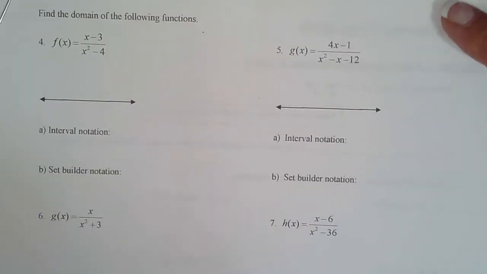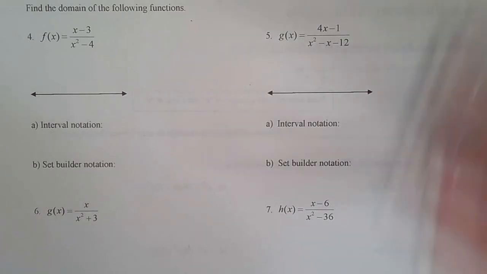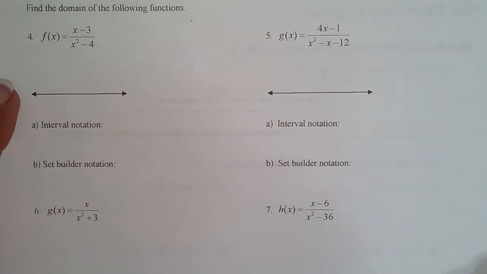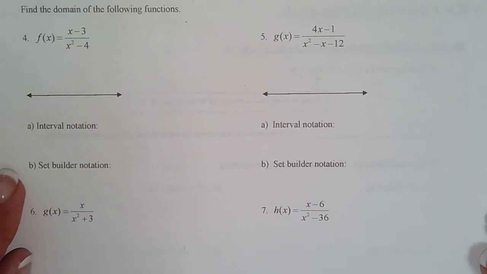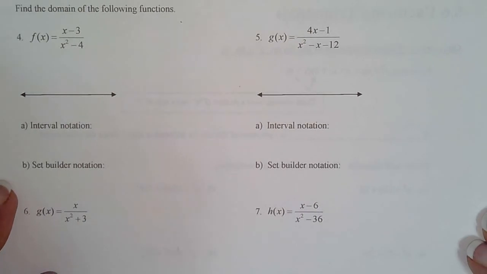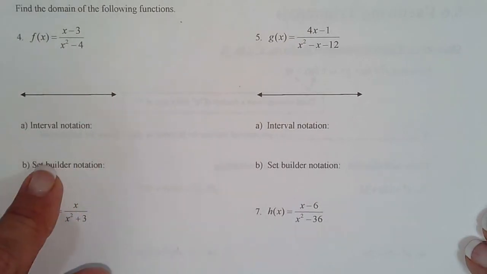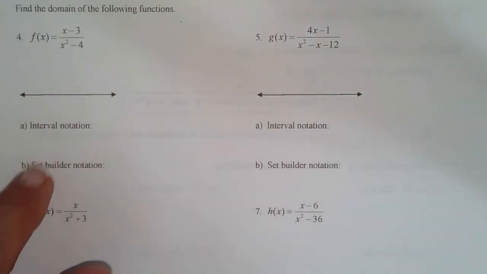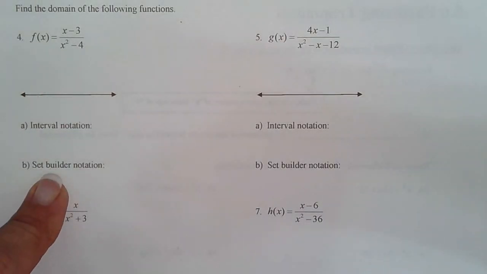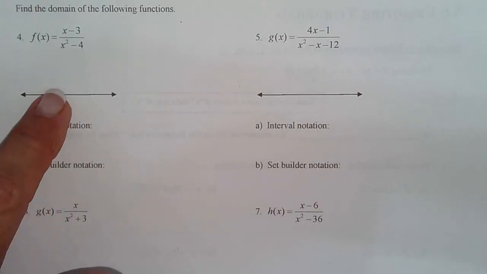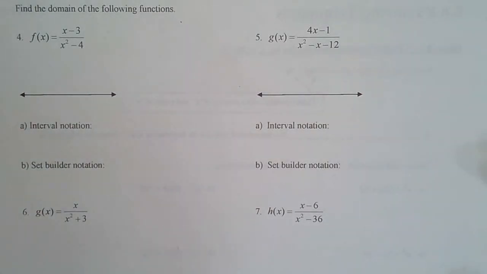Okay, so find the domain of the following functions. We're going to do the number line, the interval notation, and the set builder notation so that we're all set. And remember, Alex may not do this order, but this would be the best order you can do if you want to use the number line to give you your interval notation, which is easiest.